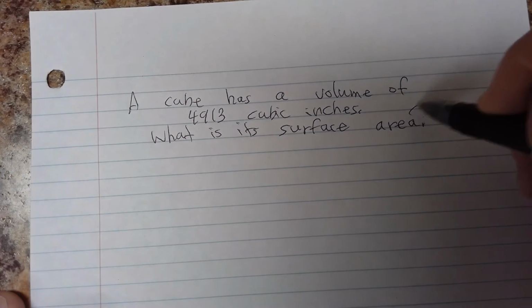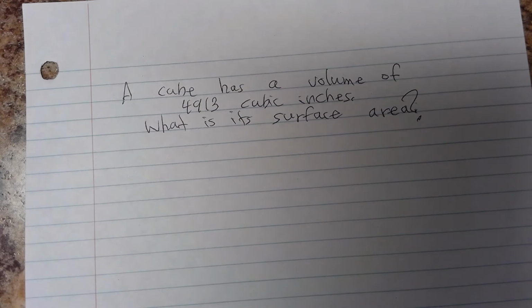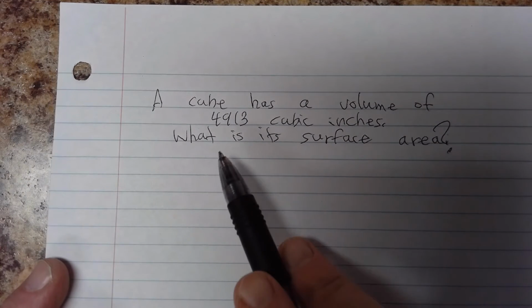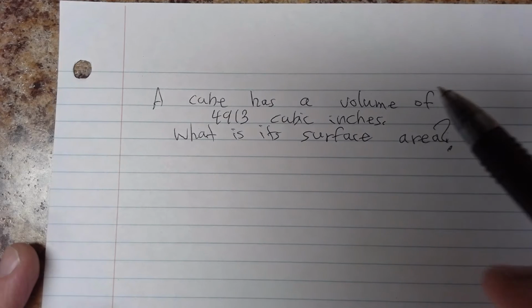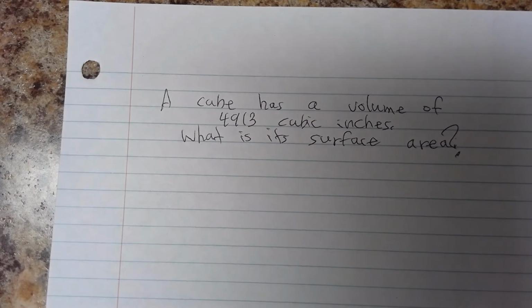Well, the procedure here is to find the length of one side of the cube, because volume is length times width times height. You multiply it 3 times to get the volume. The sides of a cube are all the same, so you multiplied the same number 3 times to get this, right? So you need to find out what that number is.